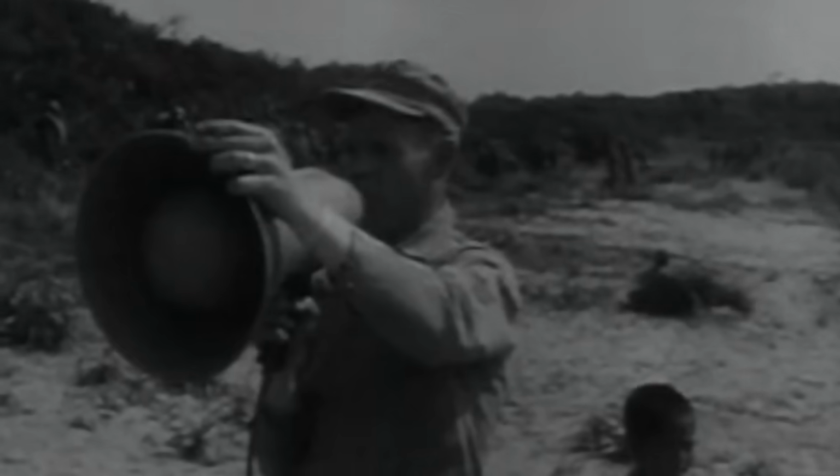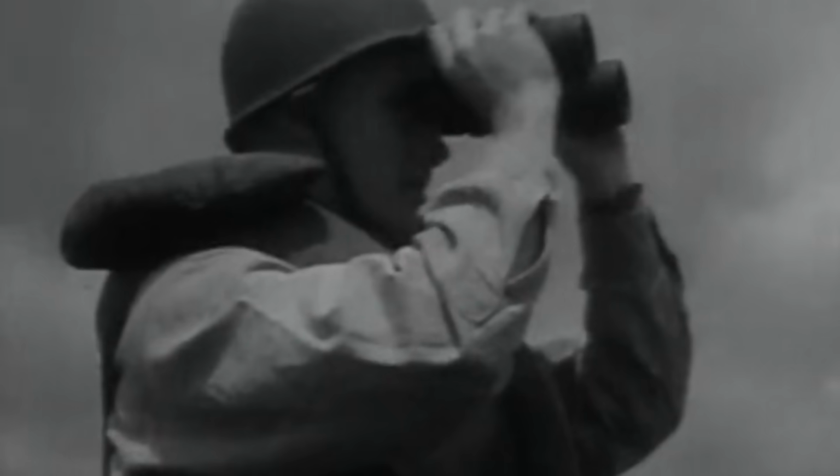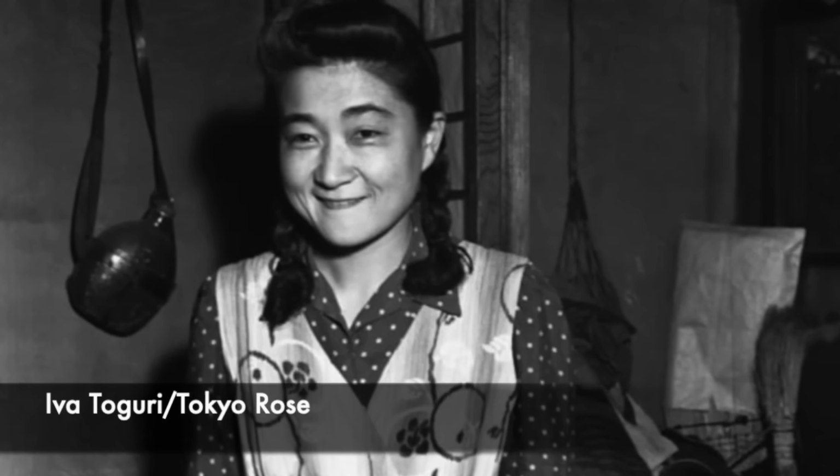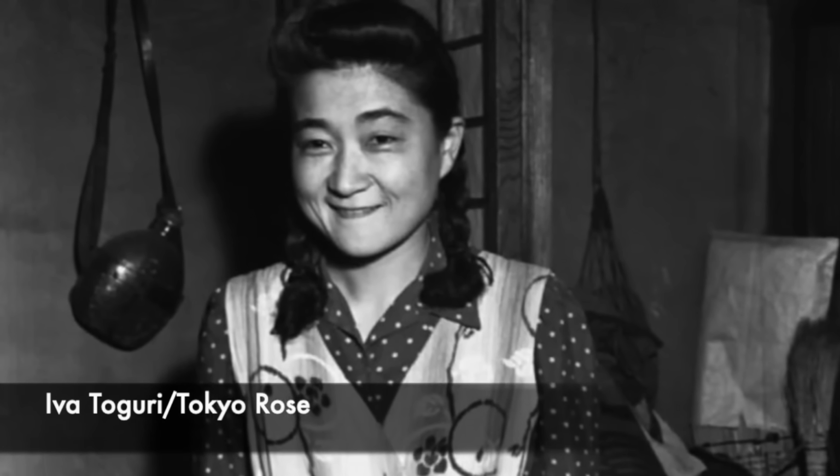One of the most well-known broadcasters referred to as Tokyo Rose was Iva Toguri D'Aquino, an American citizen of Japanese descent. She was born in the United States and traveled to Japan to care for a sick relative just before the war broke out. While in Japan, she was coerced by Japanese authorities to work as a radio broadcaster, using the name Orphan Anne. She delivered propaganda messages intended to sow doubt and discord among Allied troops.